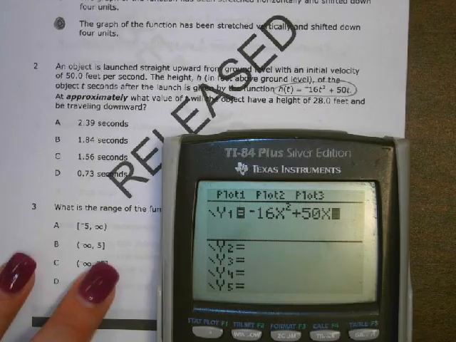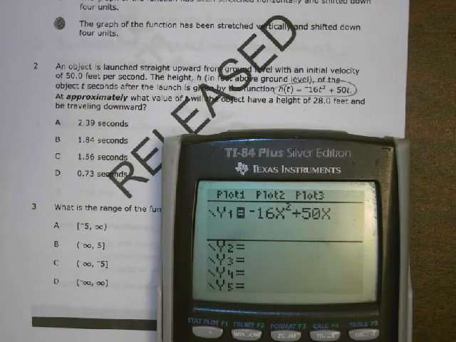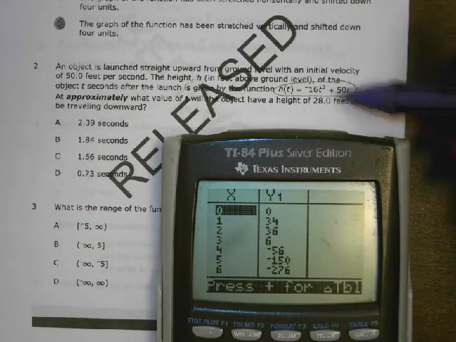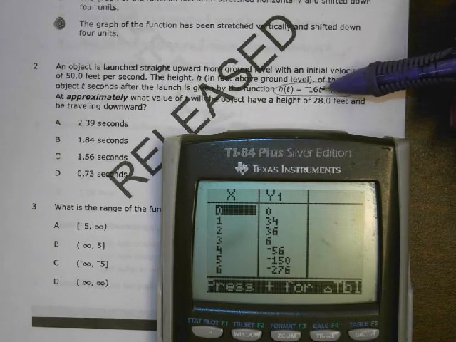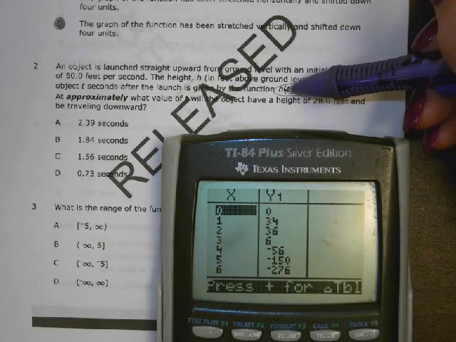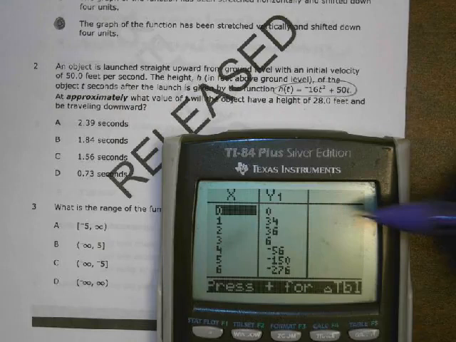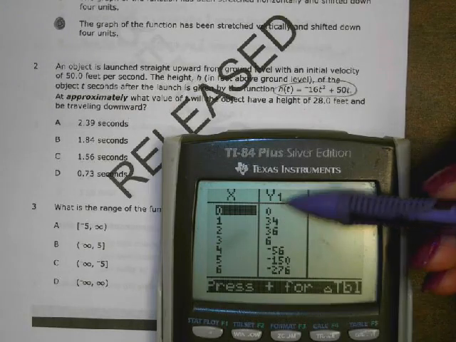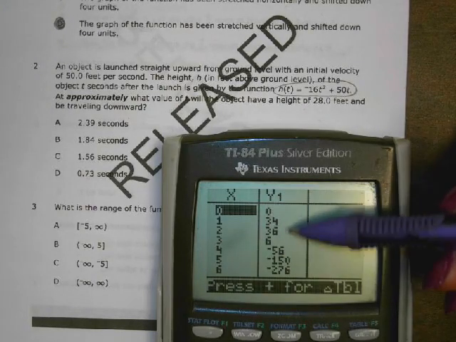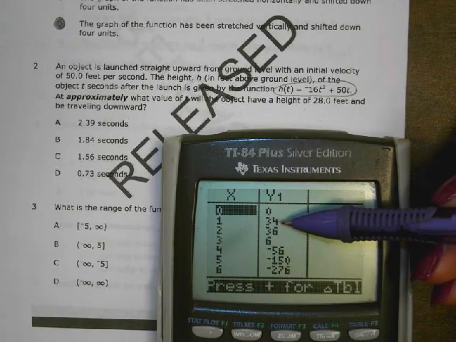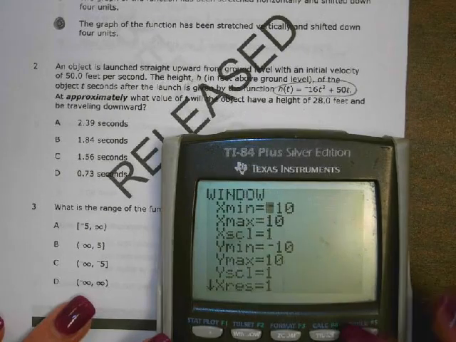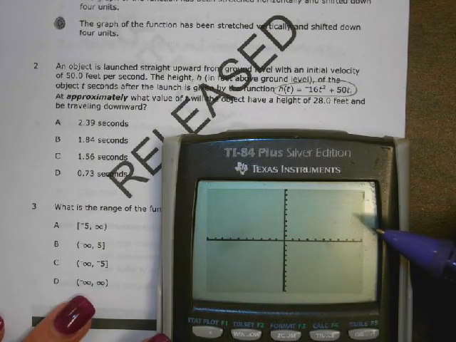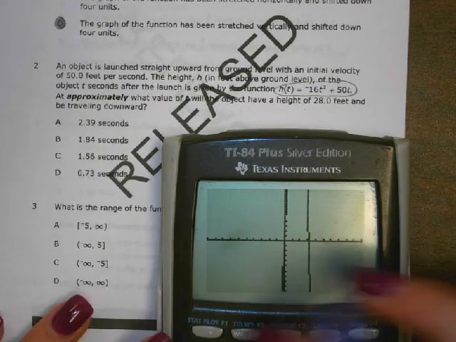And typically for me to figure out how big of a window I need, I look at the table. And I know that I'm looking for a height of 28 feet. So here the x or the t represents the time, the h or the y represents the height. And since I want a height of 28 feet, my y values are going to be what's important. So 28 is not the highest off the ground it gets. It looks like it gets a little bit more than 30, and that was an x value of like 2 or something.